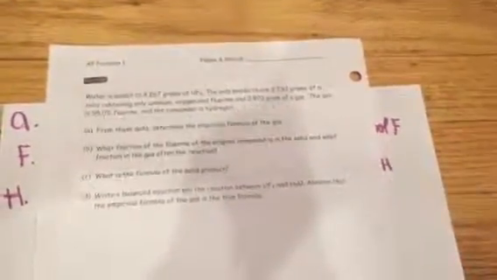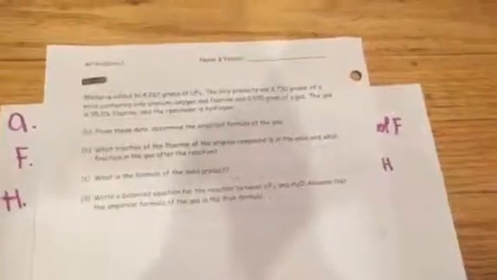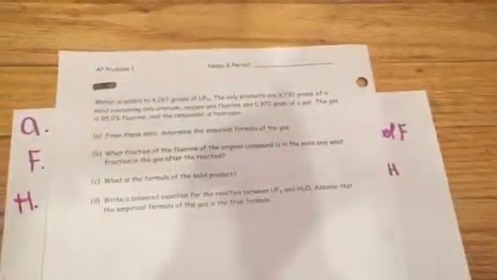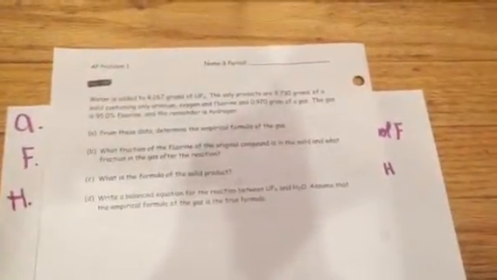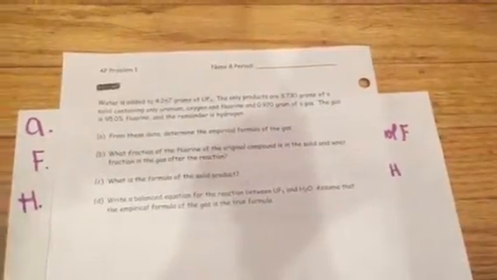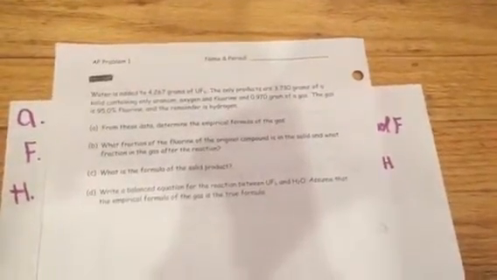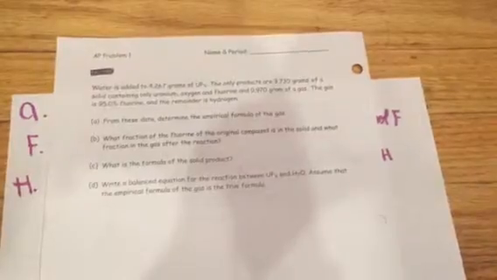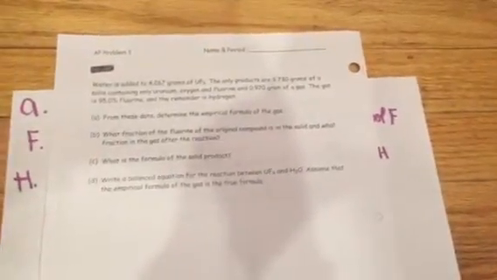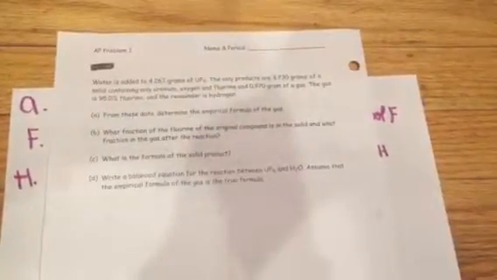This is Katie Bowman's AP problem number 1. So let's start with the question. Water is added to 4.267 grams of UF6. The only products are 3.730 grams of a solid containing only uranium, oxygen, and fluorine, and 0.970 gram of a gas. The gas is 75% fluorine and the remainder is hydrogen.